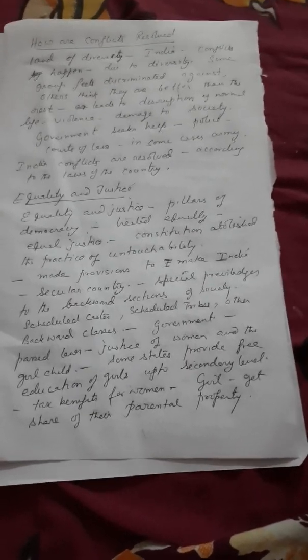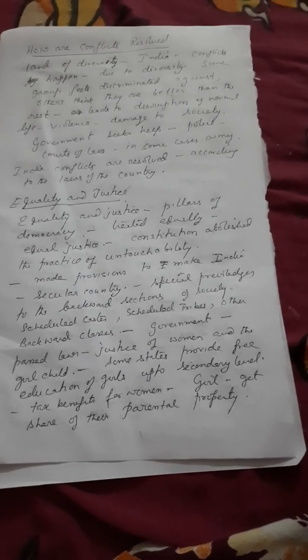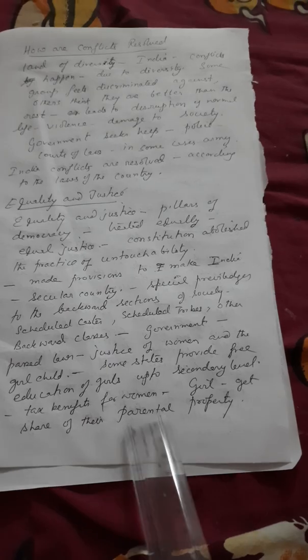Now in the olden days, what happened was that a king or a parent who was not having a boy child, who was not having a son, then his property would be taken by the British. So that was a very unfair means. But now the girl child can claim the property of their parents after their death. So these rights were given to the girls.